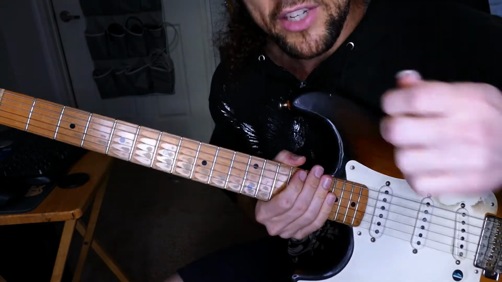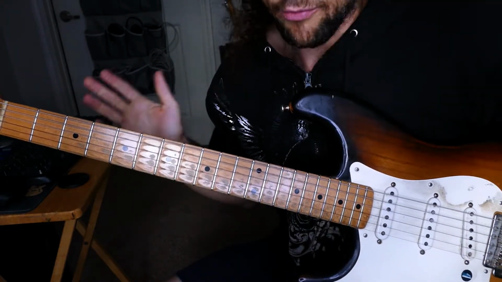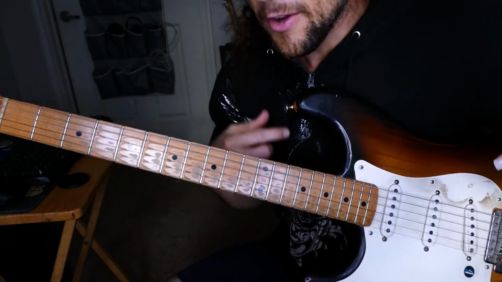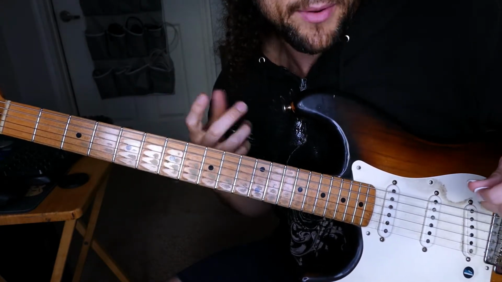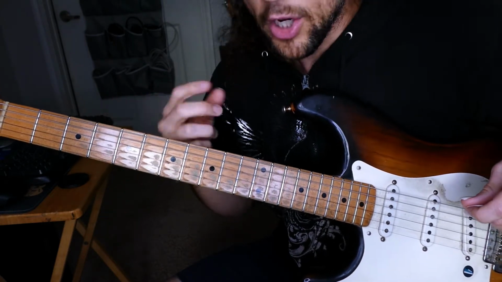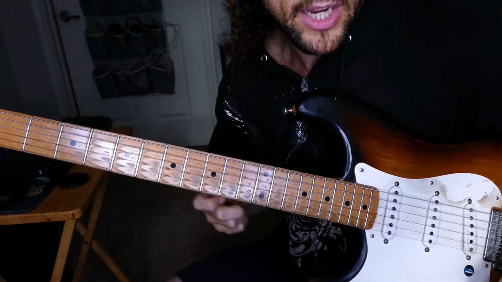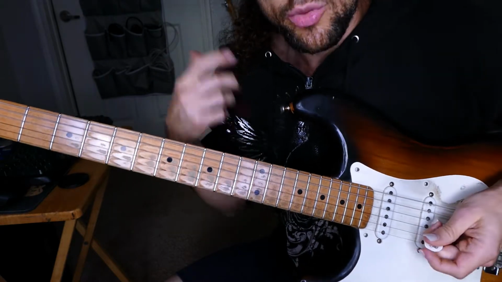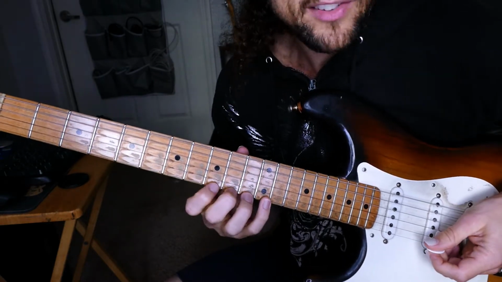Another reason why I really like doing this, and it's very simple, it kind of happens by itself, is changing the shape to get a different kind of rhythmic phrase, a different accent pattern. So this one's going to be verbatim the same lick both times, just with different fingering. So this one will be a similar thing.